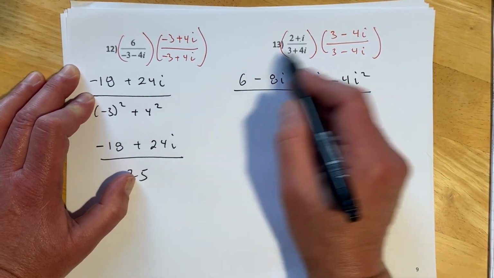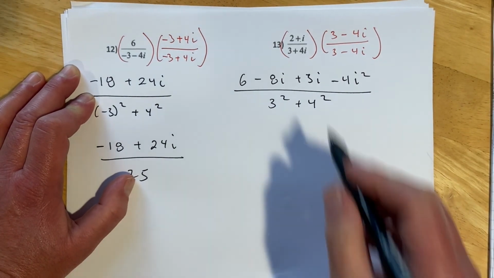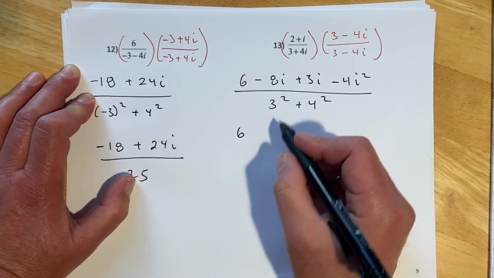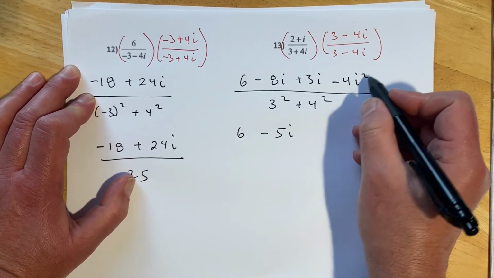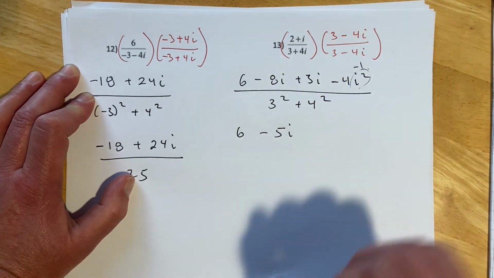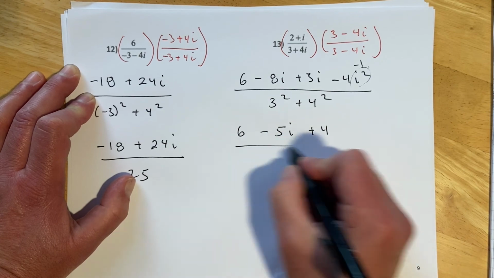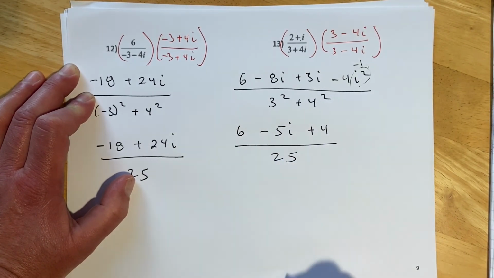And then downstairs I'll use the shortcut, so 3 squared plus 4 squared. Cleaning up the numerator, 6, and 8 minus 3 is minus 5i. And then this is i squared, so remember that's our negative 1, which makes this turn into a plus 4 from that minus 4. And 9 and 16 would be 25.